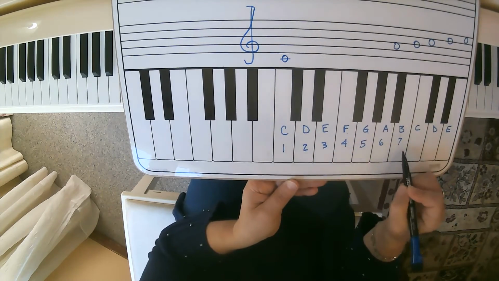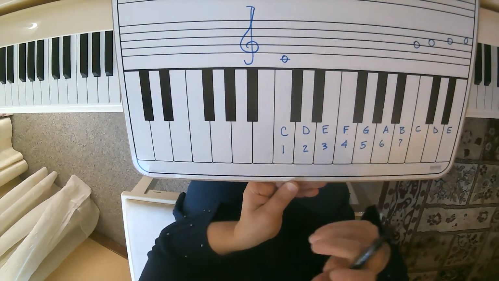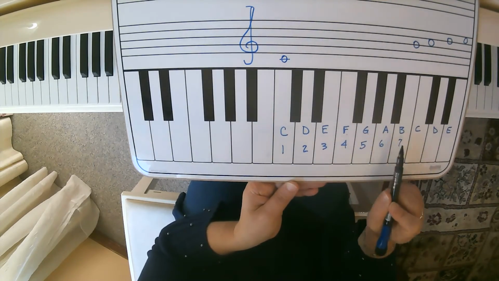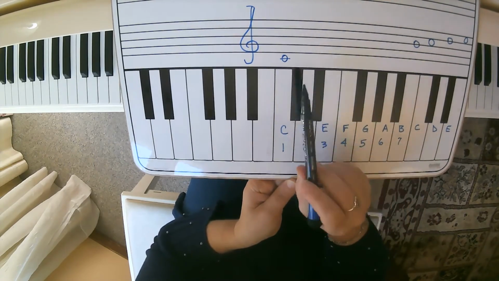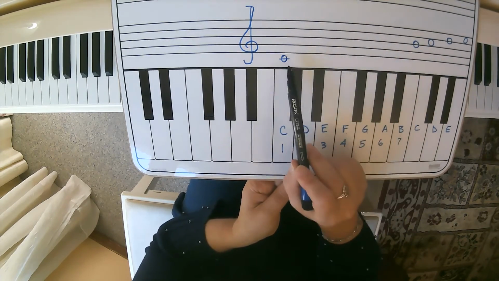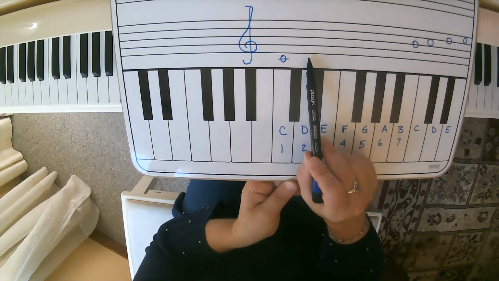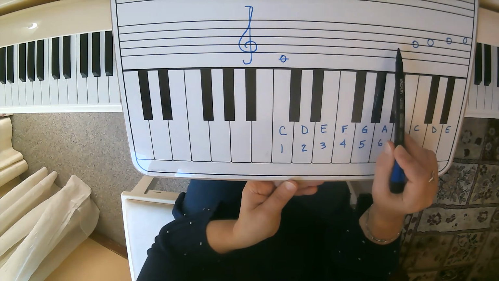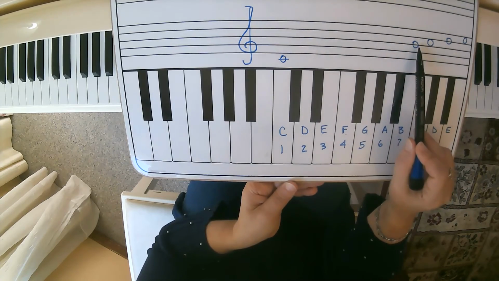From C to B is an example of a seventh. Again, counting our notes, 1, 2, 3, 4, 5, 6, 7, that's a seventh. And counting every line and space from our starting note to our ending note, the line is 1, the space is 2, the line is 3, that space is 4, that line is 5, space is 6, that line is 7.